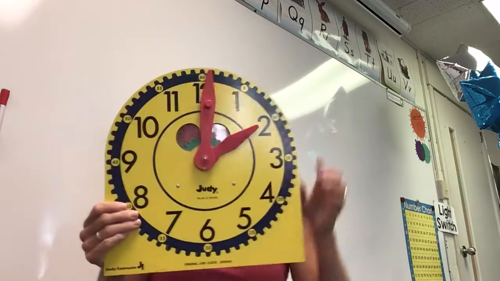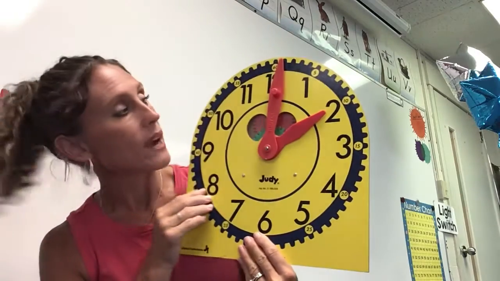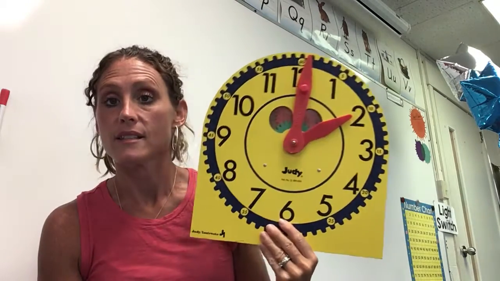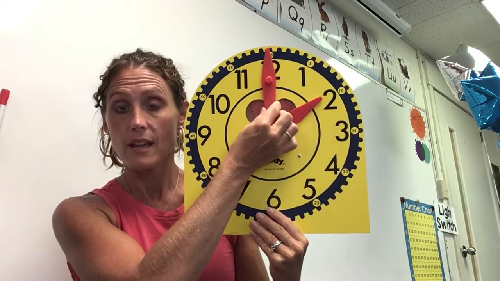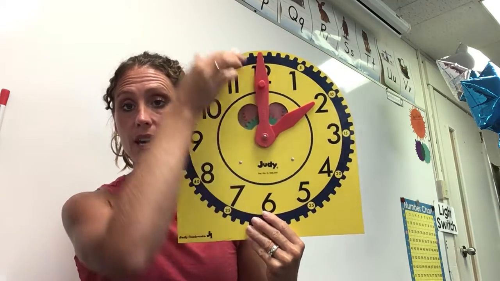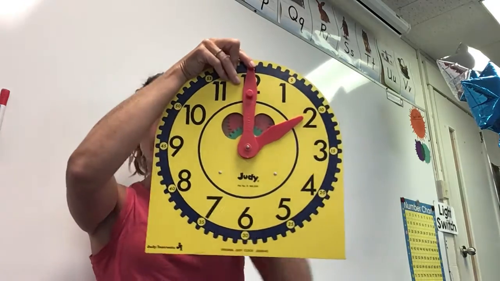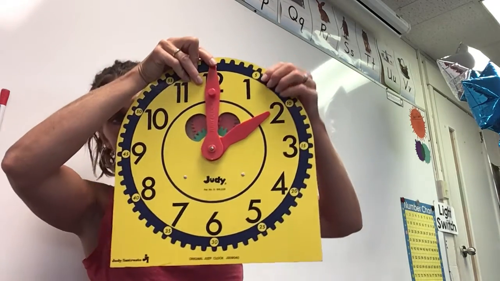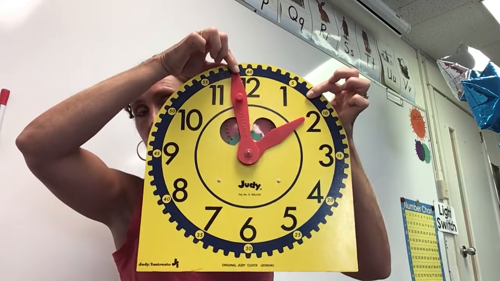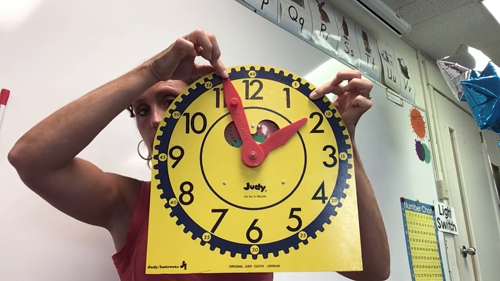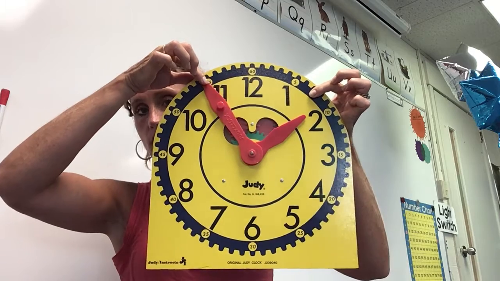So I just want to show you a little trick, okay? Right now, our clock says 2 o'clock, correct? If our clock says 2 o'clock, and I'm going to move my minute hand, okay? I'm going to move the minute hand, and as my minute hand starts to tick around the clock minute by minute, what else is moving?